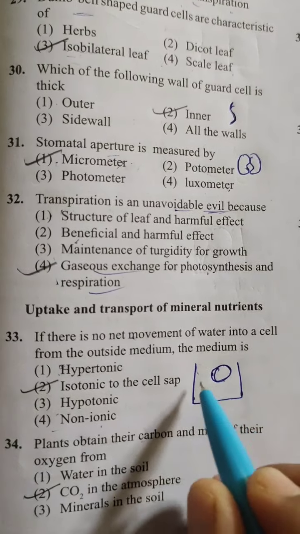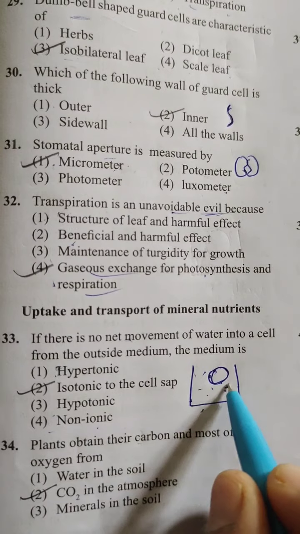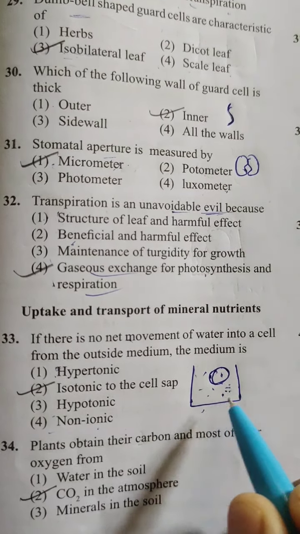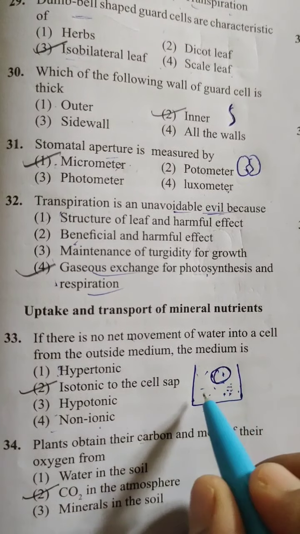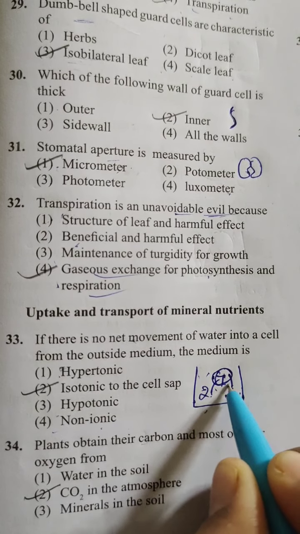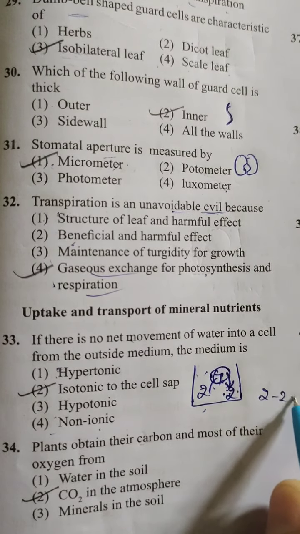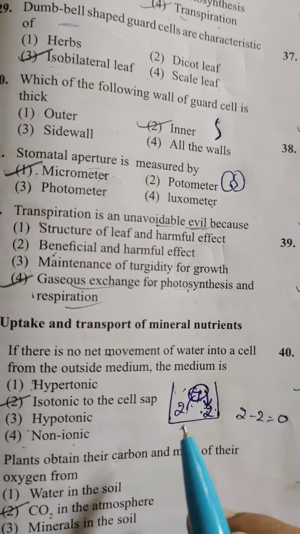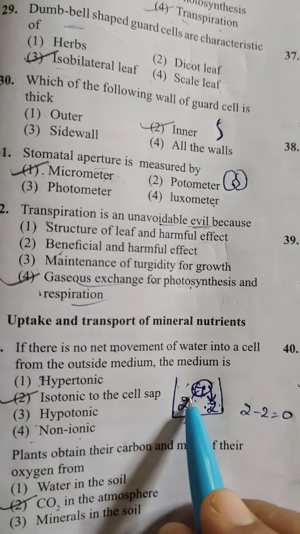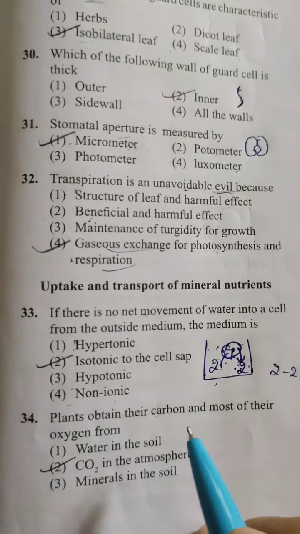See, when we place a cell in an isotonic solution, the solute potential and water potential will both be the same in the cell sap as well as in this isotonic solution. Say, for example, if 2 water molecules enter the cell and 2 other water molecules exit the cell, what is 2 minus 2? It is 0. And thus the net movement of water molecules into the cell when it is placed in an isotonic solution is always 0. So option 2.